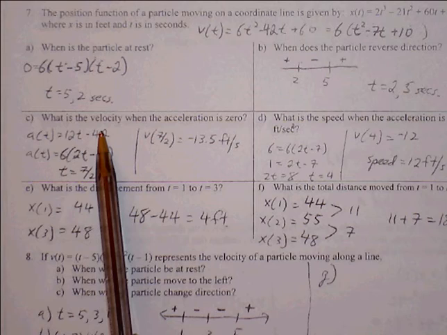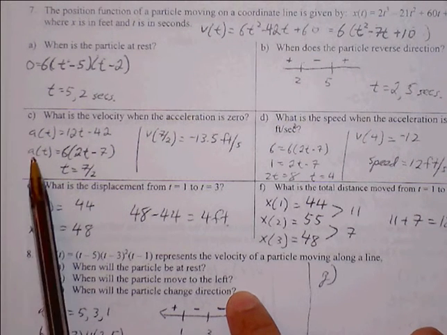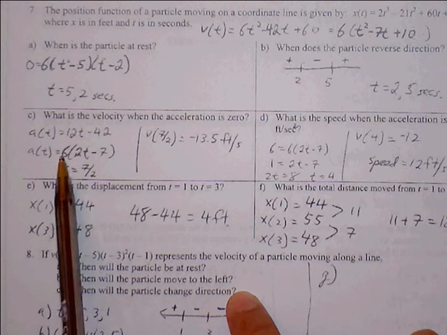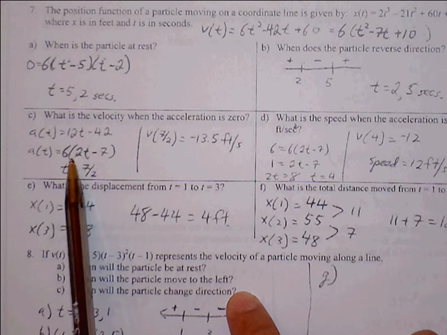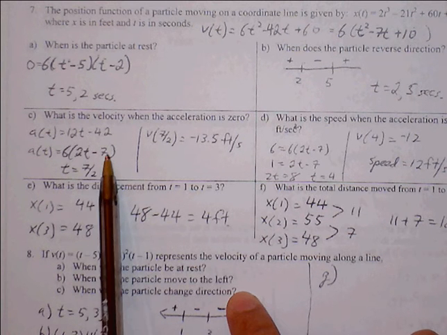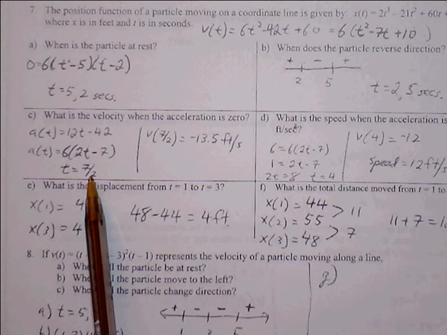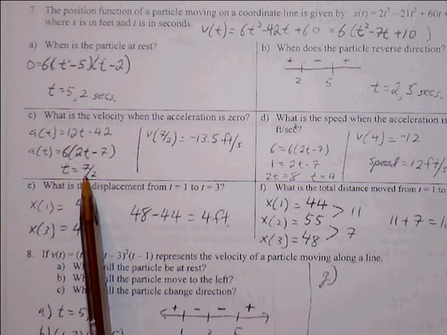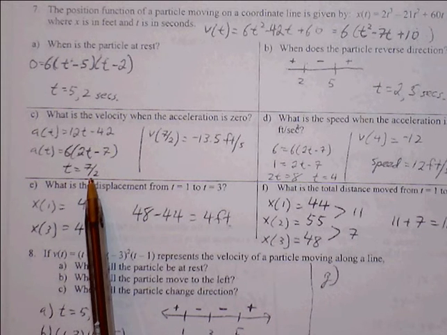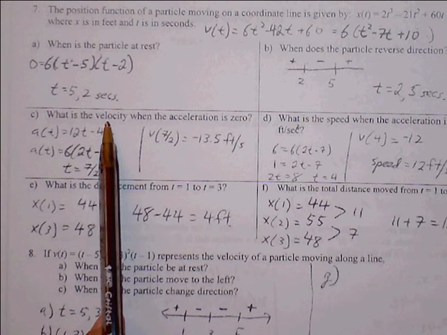So when is the acceleration 0? We're going to set our acceleration function equal to 0. So 0 is equal to, if I factor the 12t minus 42, I get 6 parentheses 2t minus 7. Solve for t, I get t is equal to 7 halves. So 7 halves is the moment in time when the acceleration is 0. This is the moment in time that we want to plug in to figure out what the velocity is.